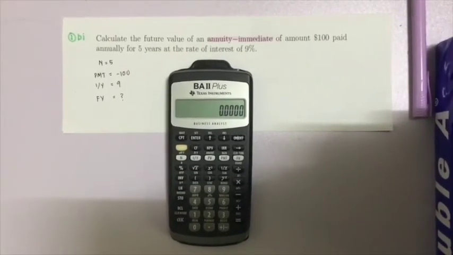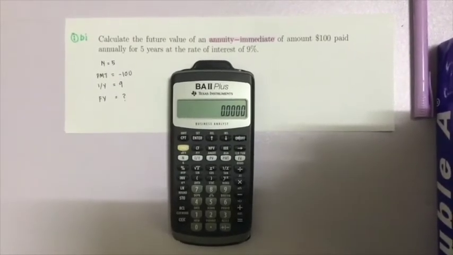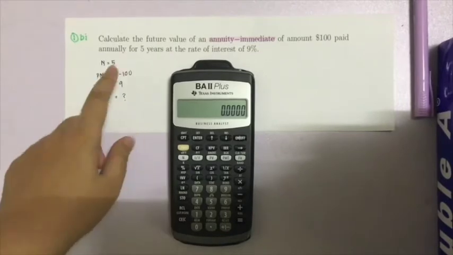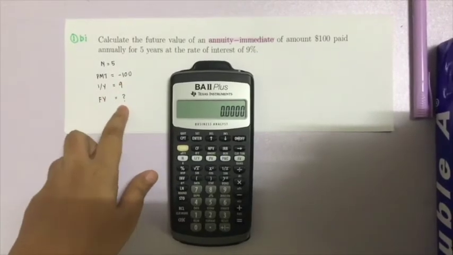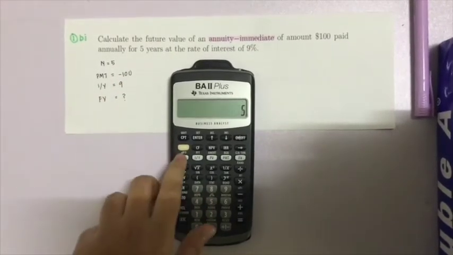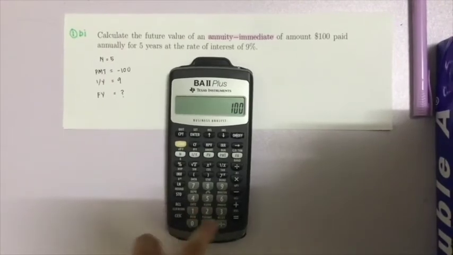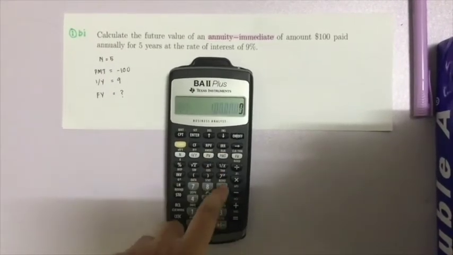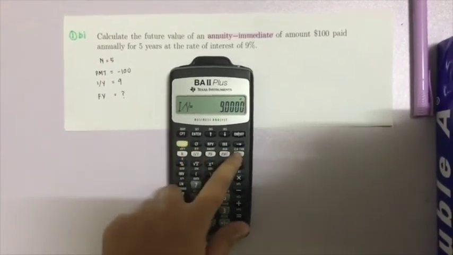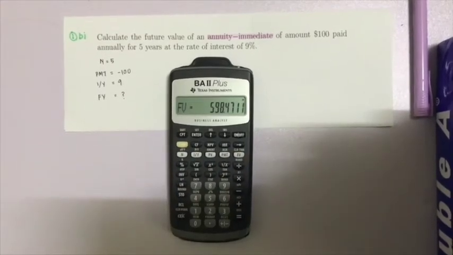Next, we need to find the future value for an annuity immediate. The question is to calculate the future value of an annuity immediate of amount 100 paid annually for 5 years at the rate of interest 9%. So N is 5, payment is negative 100, interest is 9, and we need to find the future value. We compute the future value and we got 598.4711.